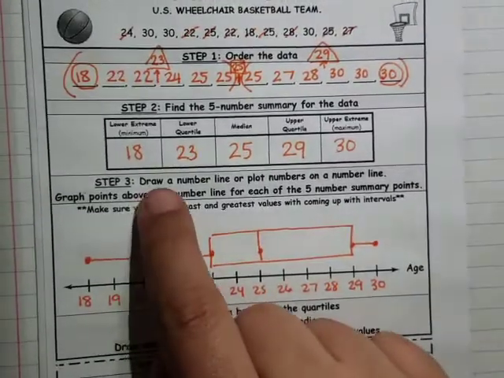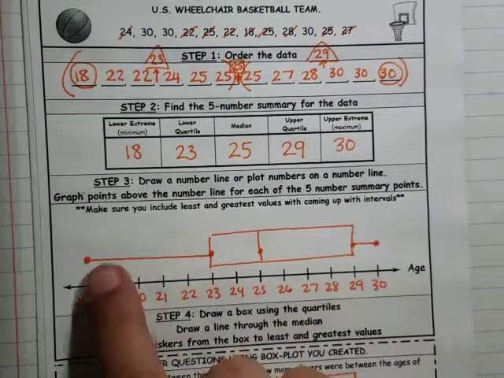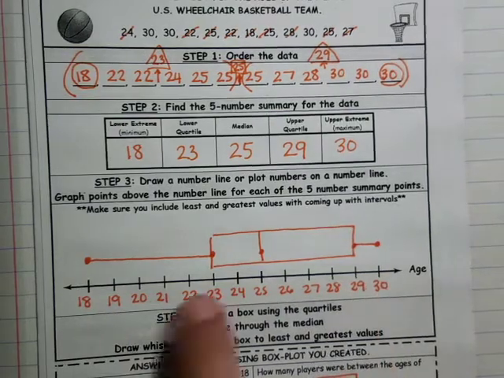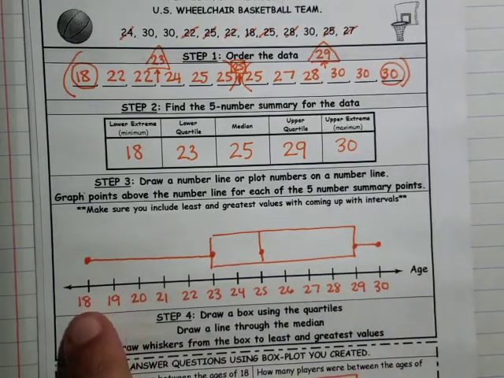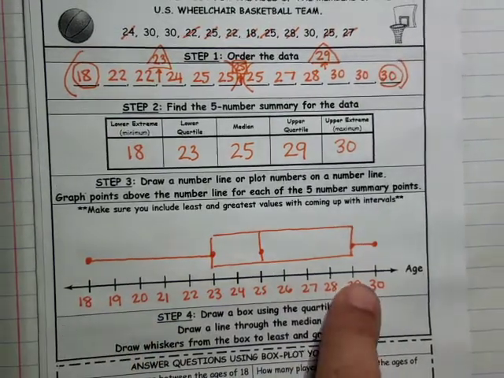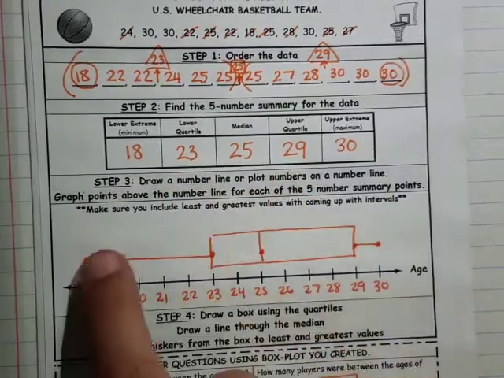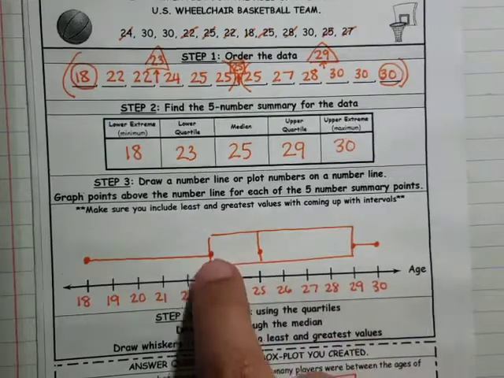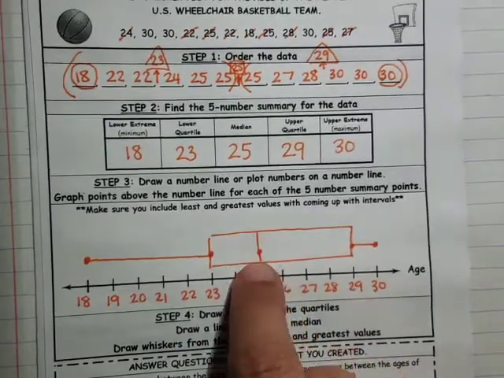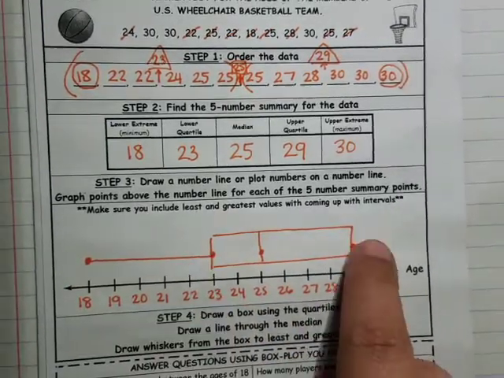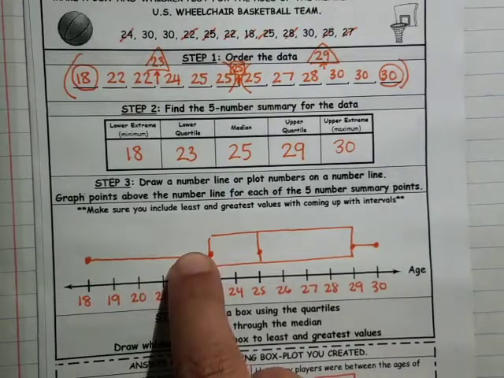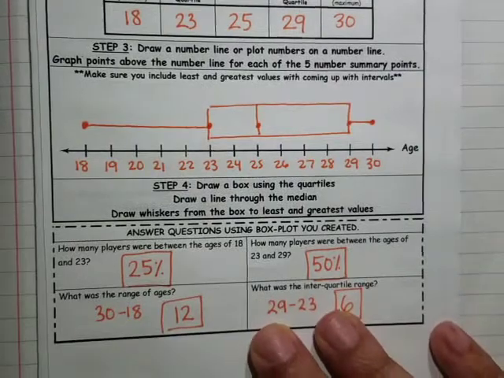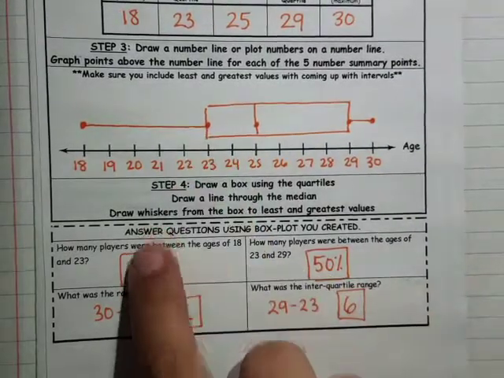Step 3, we're going to draw the box plot onto the graph, but we need to make sure that we number our number line appropriately. So I just numbered mine by ones starting at 18, and then I finished at 30. And then I put my 5 numbers with the points. I connected my box, which is my Q1 to Q3, putting a line down for the median, and then connecting my whiskers, which is your lower extreme to your Q1 and your upper extreme to your Q3. And then from the box plot, I then answered some questions.